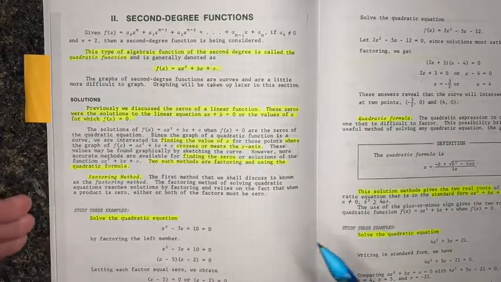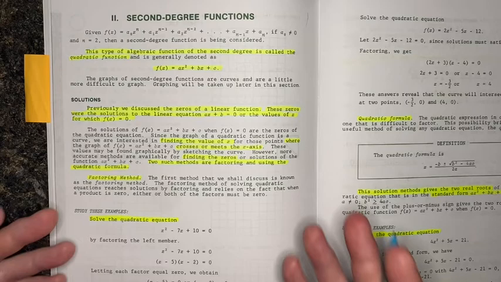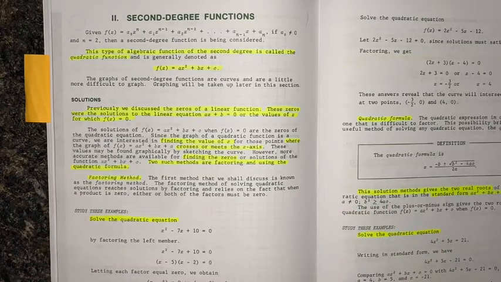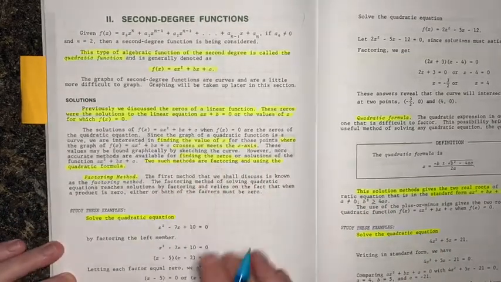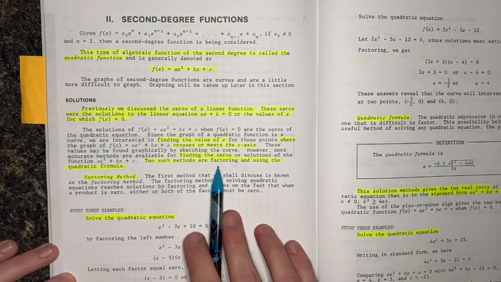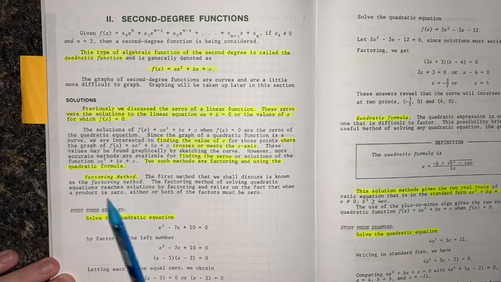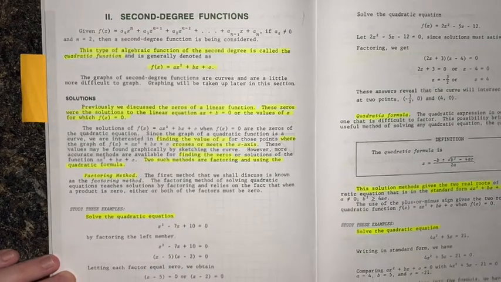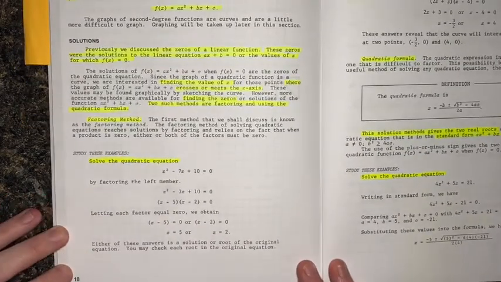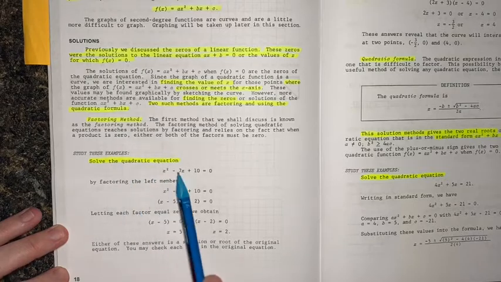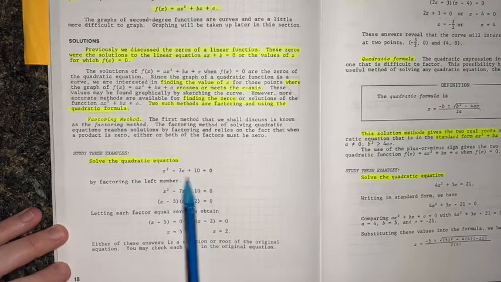That's where we know it crosses the axis. It's easy to graph. There's two methods we can use to find these zeros, and it's either factoring or using the quadratic formula. The factoring method we've done lots of times in the past, okay? Solve this quadratic equation by factoring, right?